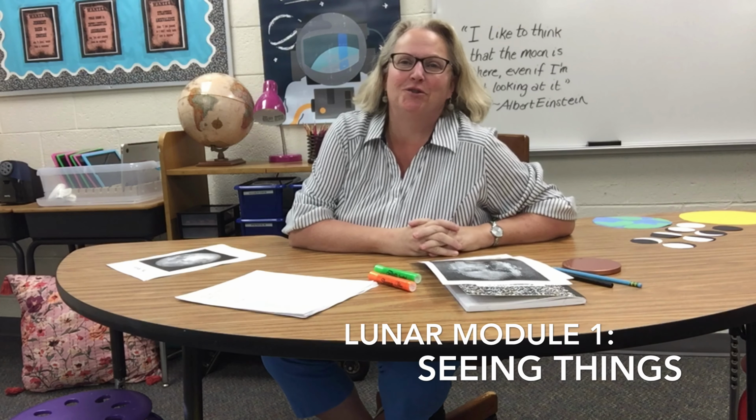Welcome to Lunar Module 1, Seeing Things. Since ancient times, people have seen several things in the moon that just aren't there. Most notably, a man in the moon, a woman in the moon, and a rabbit in the moon. Let me show you. Here's a picture of the moon.